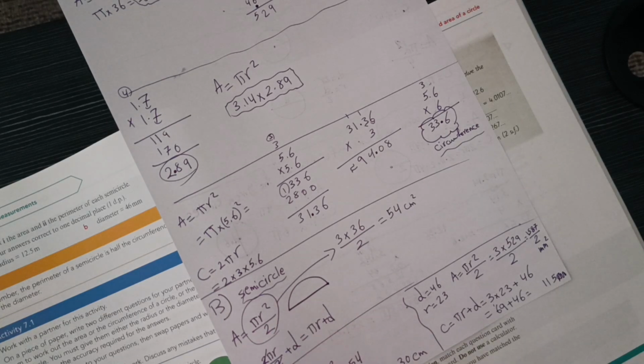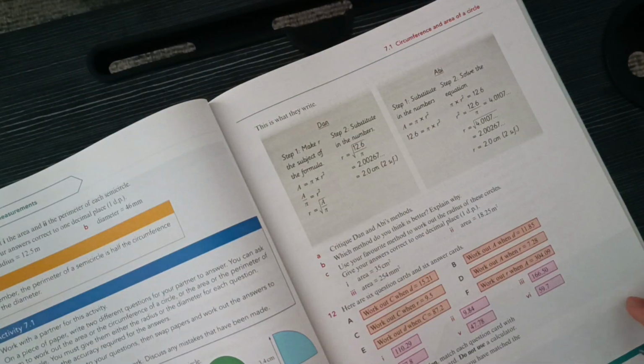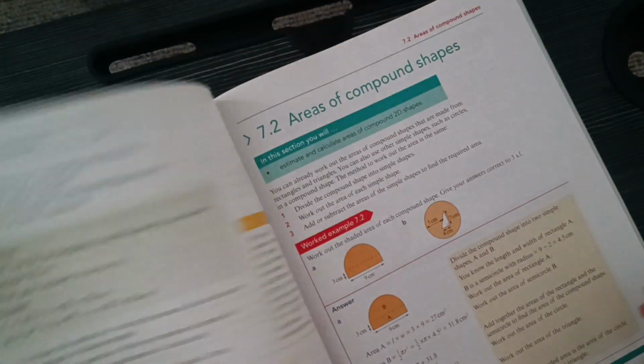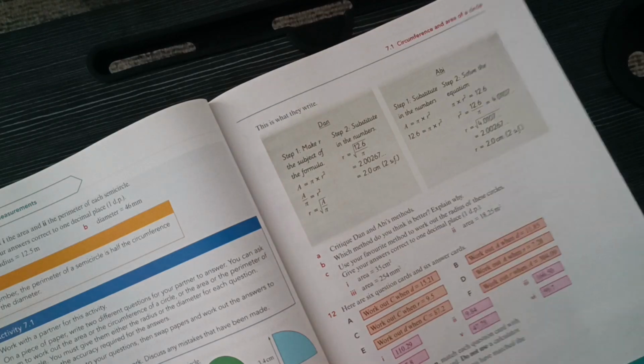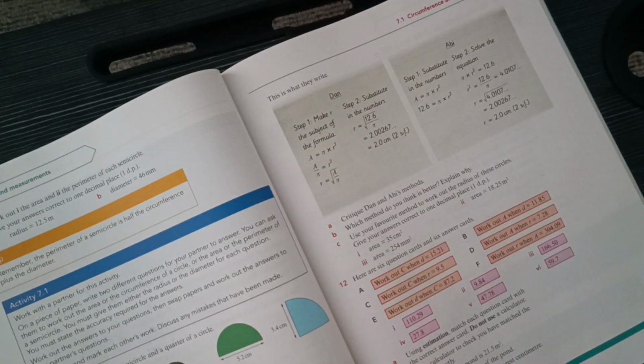That's all about the area and the circumference of circles and semicircles. The questions that are left have the same idea. If you have any problem with any of them, you may write it in the comments or send it to me, and I'm going to send you the solutions back.